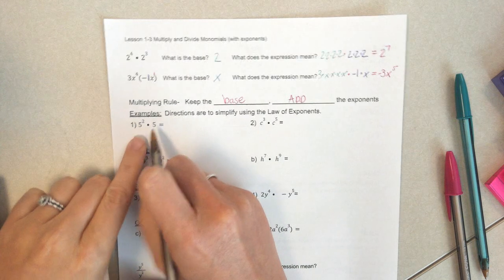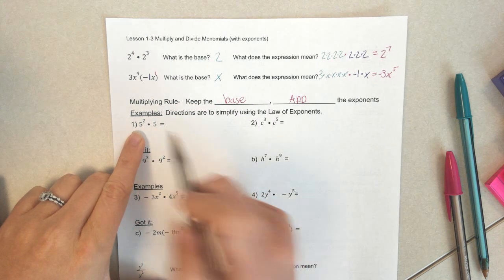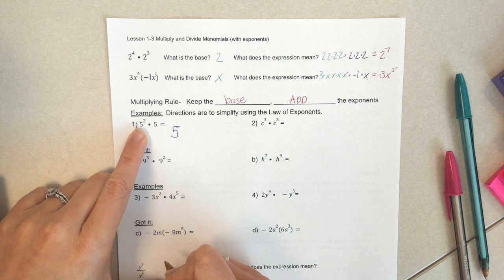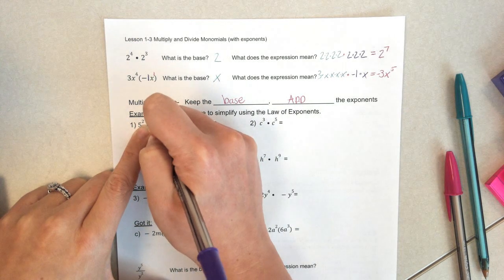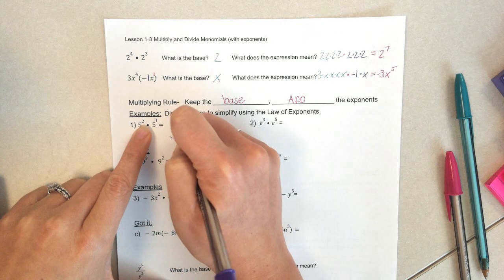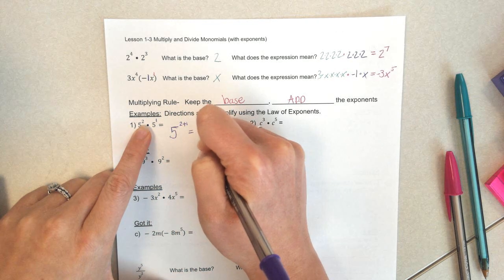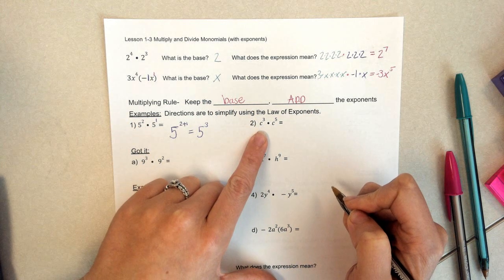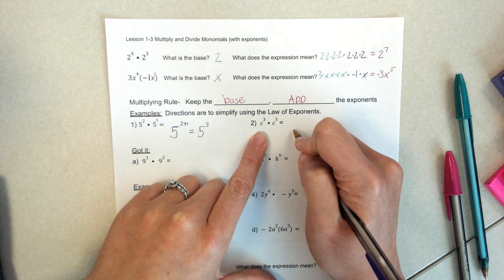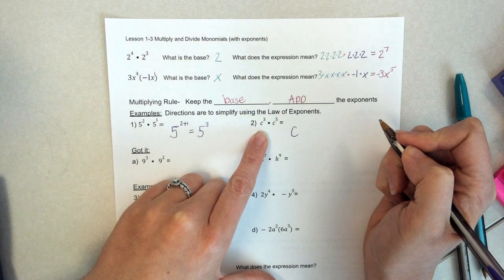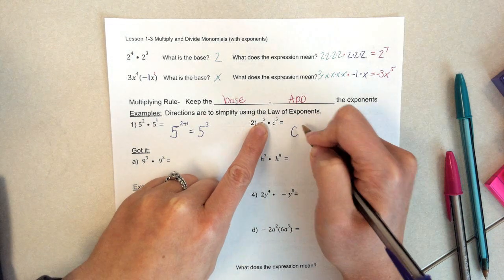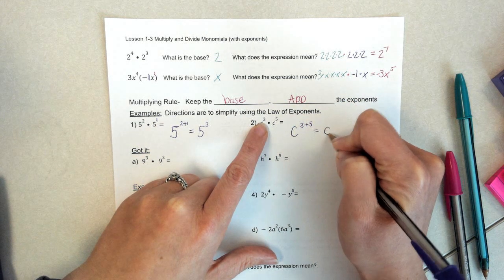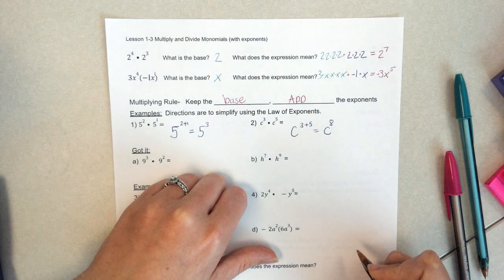So with this one, 5 to the 2nd power times 5, we keep our base, the number that's repeating is a 5, and we're going to add our exponents. Remember, that's really a 1, so it'll be 2 plus 1, which gives us 5 to the 3rd power. On this one, we keep our base, so that's really a c, that's what's going to repeat, and then we add our exponents. 3 plus 5 gives me c to the 8th power.